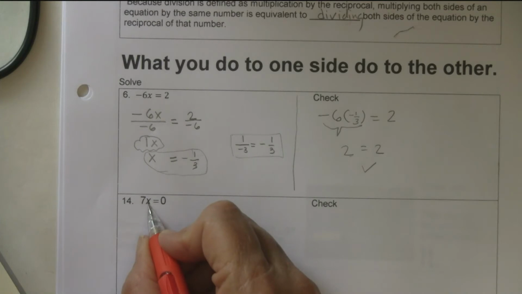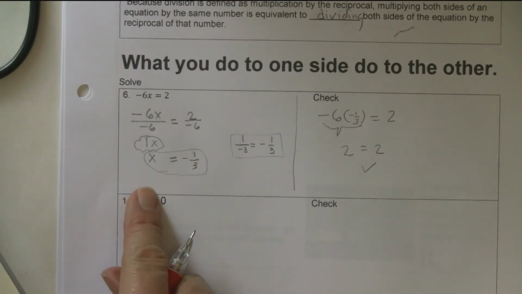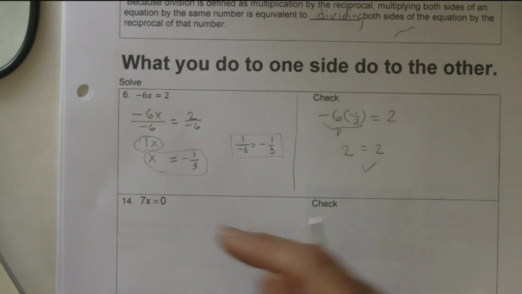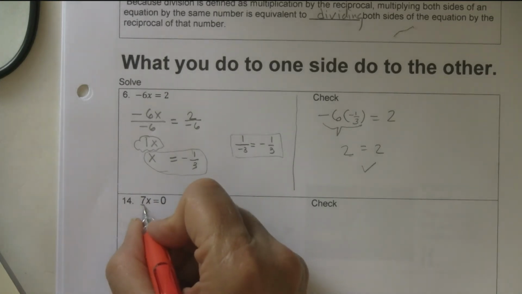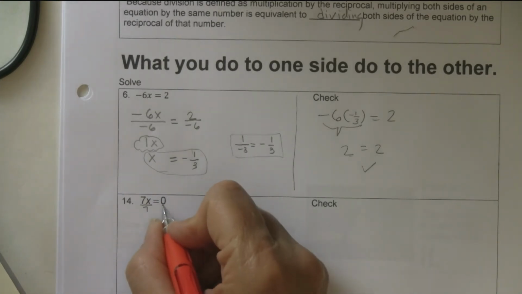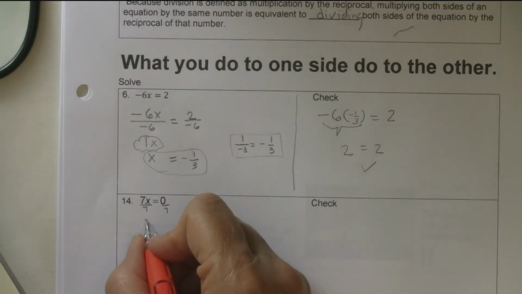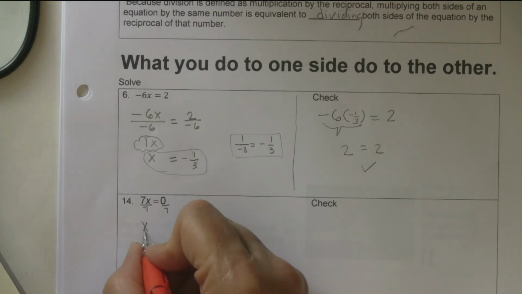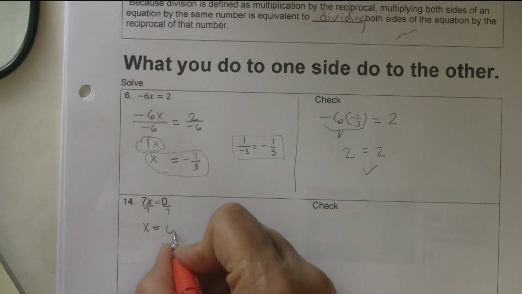But if I want to leave x by itself, that's as simple as it gets, 7x. And that's as simple as that gets over there, 0. So if I want to leave x by itself, well, what's happening with x? Well, it's being multiplied by 7. So I want to undo the multiply by doing a division. So I'll divide by 7. I'll divide by 7. Both sides. 7 divided by 7 is 1. And 1x is x. And 0 divided by 7 is 0.